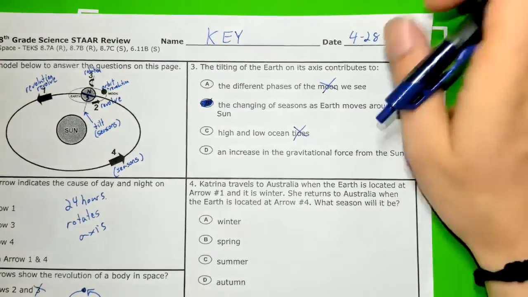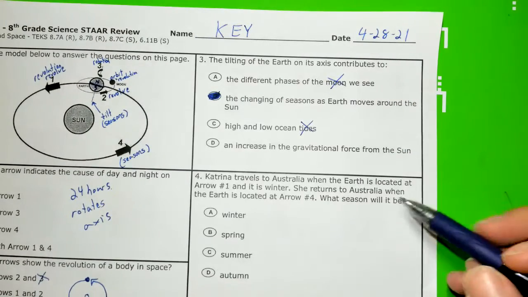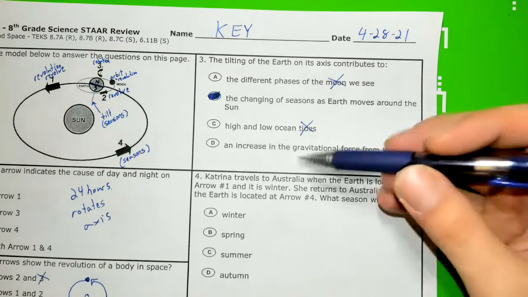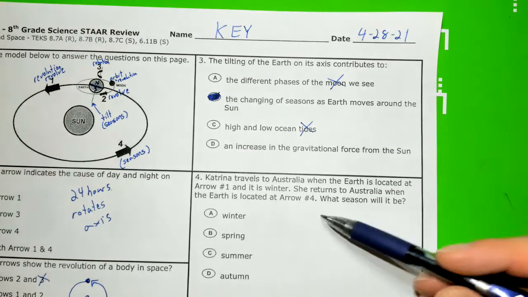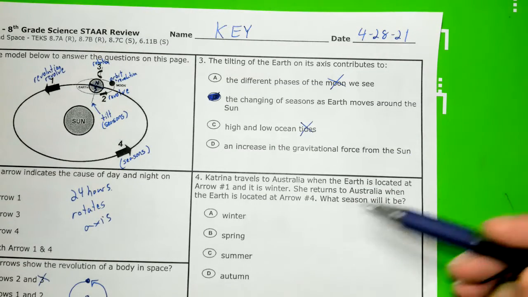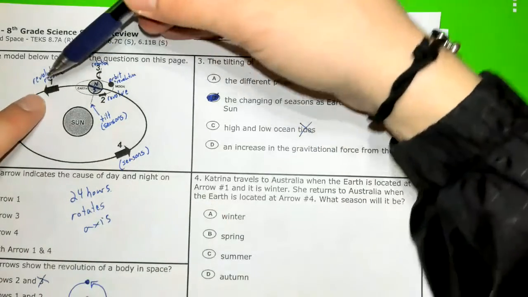Changing the seasons. Number 4, Katrina travels to Australia when the Earth is located at arrow 1, and it is winter. She returns to Australia when Earth is located at arrow 4. What season will it be? All right, so let's look at arrow number 1.